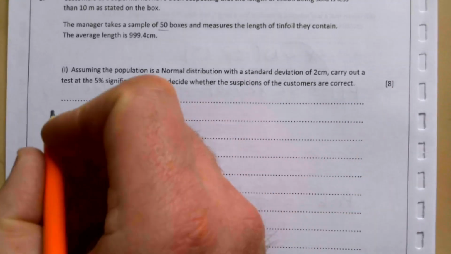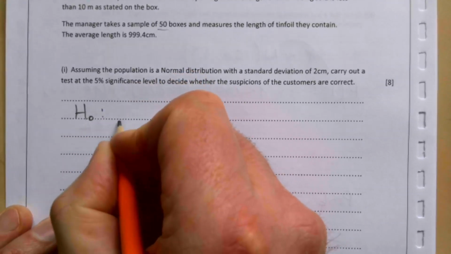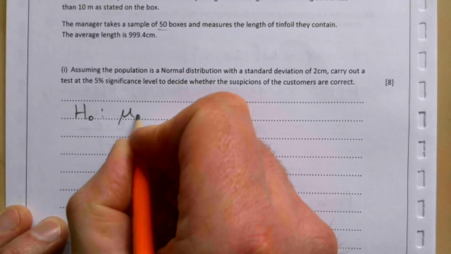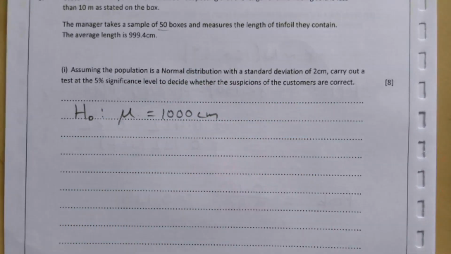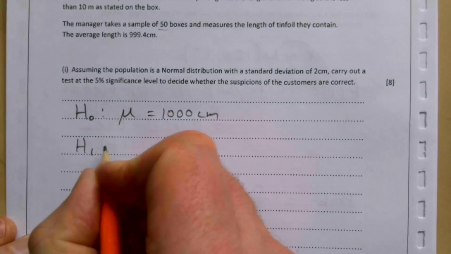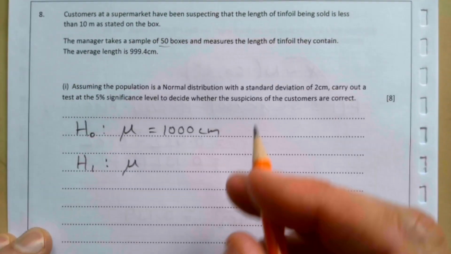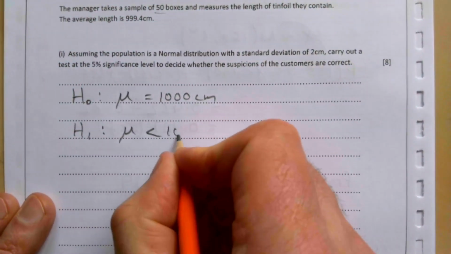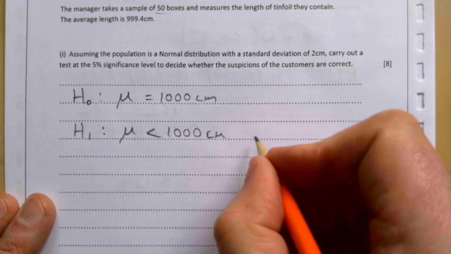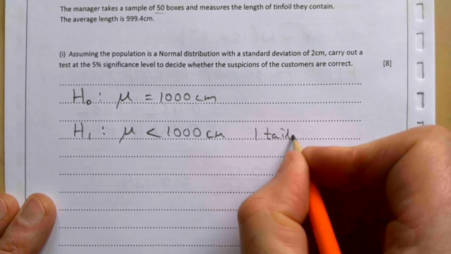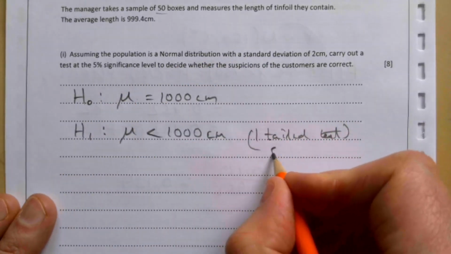So first of all, we are going to set our H0, and that is that the mean is indeed 1,000 centimetres. Alternative hypothesis then, and it says it's sold less than the 10 metres, so in that case it's lower than 1,000 centimetres. This is going to be then a one-tail test, and we've been asked to test then at the 5% level.